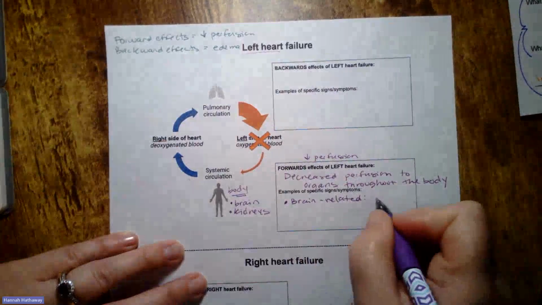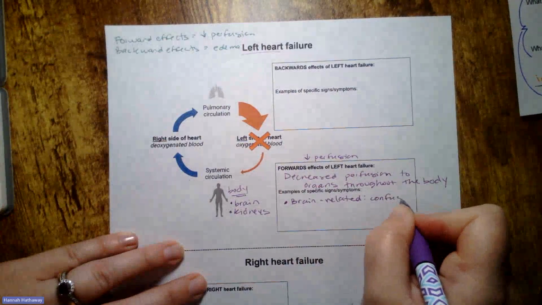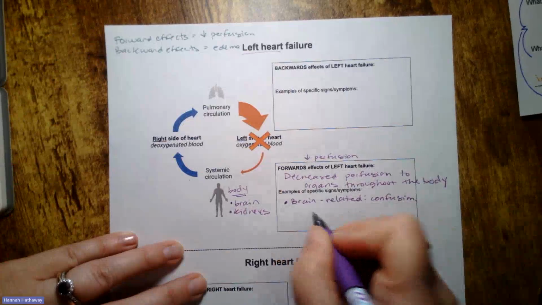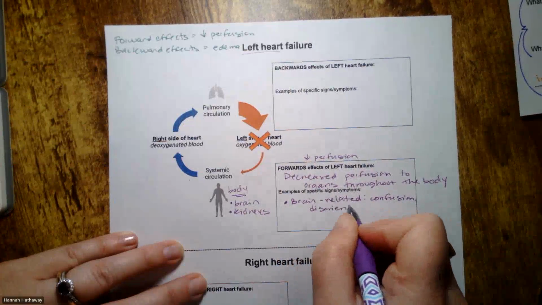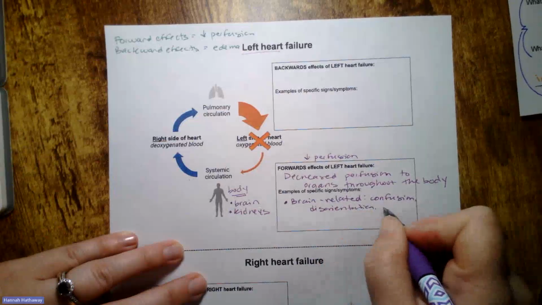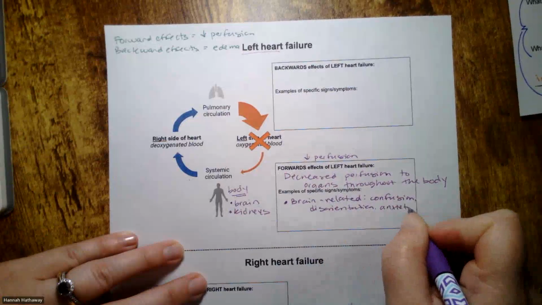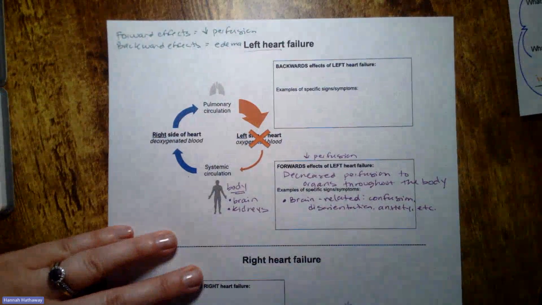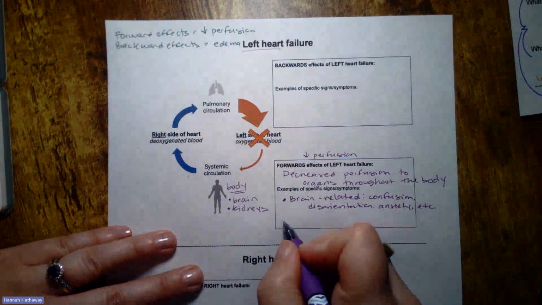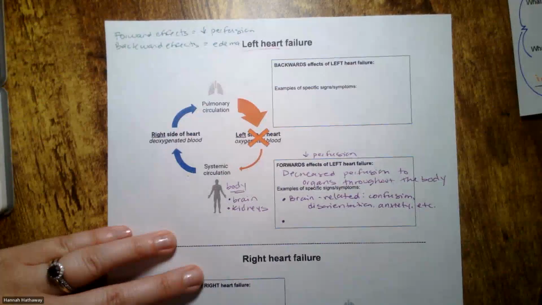So some specific signs and symptoms, we have some brain related signs and symptoms. This could look like things like confusion, disorientation, anxiety. So essentially the brain is just not working as well as it needs to. So we're going to see some brain related signs and symptoms potentially.